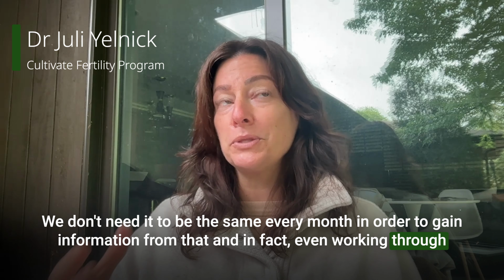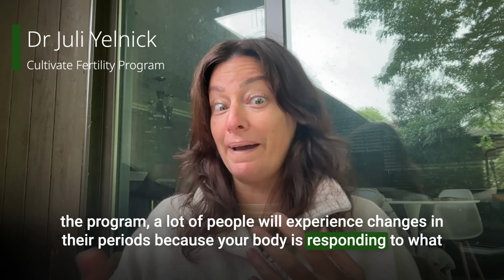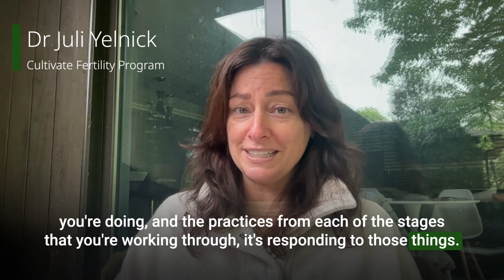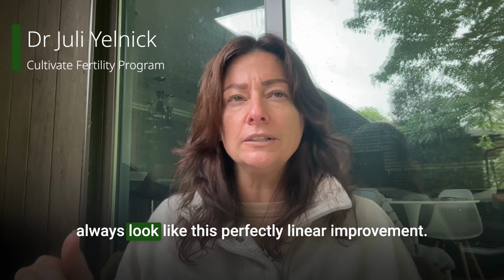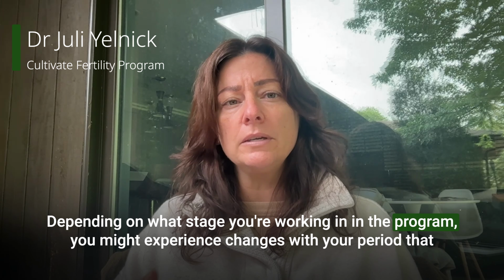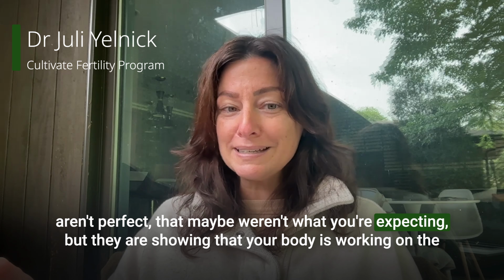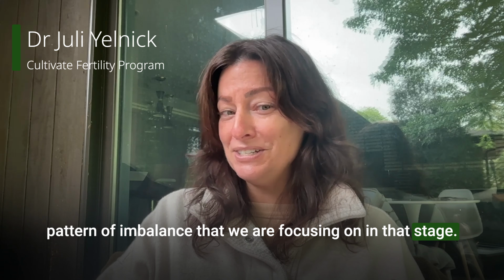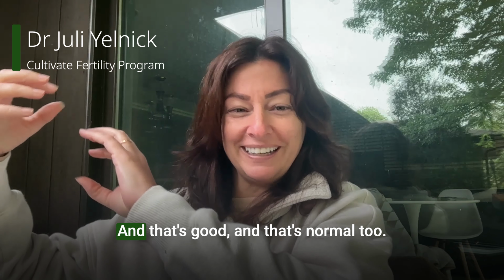And in fact, even working through the program, a lot of people will experience changes in their periods because your body is responding to what you're doing, and the practices from each of the stages that you're working through. So you will see differences in your period and in your cycle month to month sometimes. And it doesn't always look like a perfectly linear improvement. Depending on what stage you're working in the program, you might experience changes with your period that aren't perfect, that maybe weren't what you're expecting, but they are showing that your body is working on the pattern of imbalance that we are focusing on in that stage. So instead of looking like this, as your body works on these problems, it looks a little bit like this, okay? And that's good, and that's normal too.